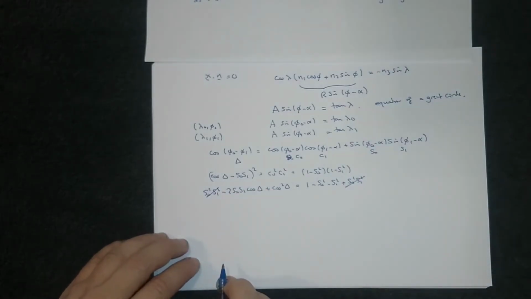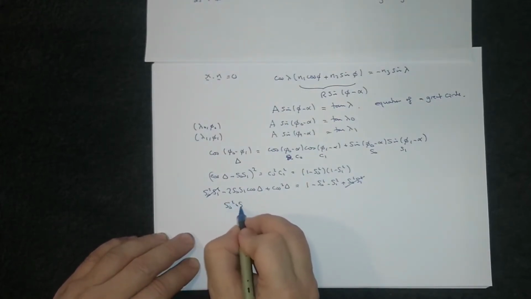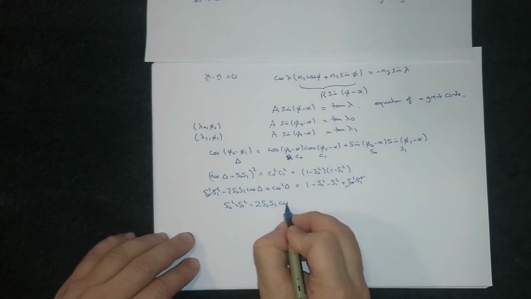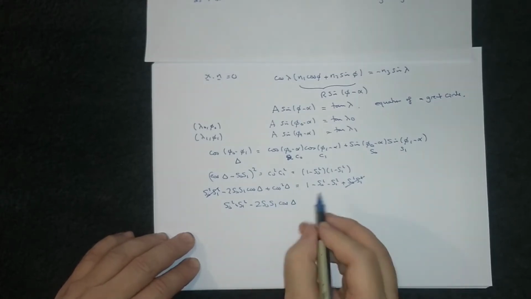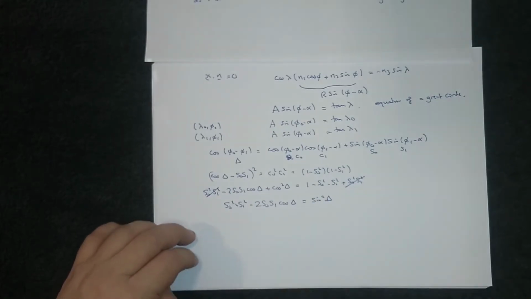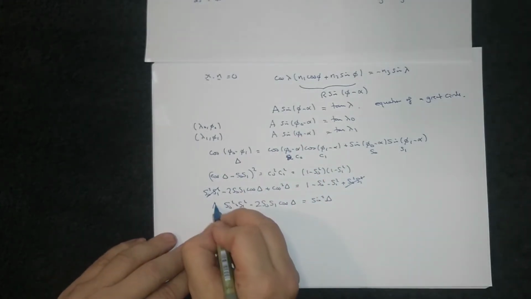Those cancel off. Move these terms to the other side. S0 squared plus S1 squared minus 2 S0 S1 cos delta. Move that over the other side. 1 minus cos squared is sine squared delta. Multiply both sides by a squared.